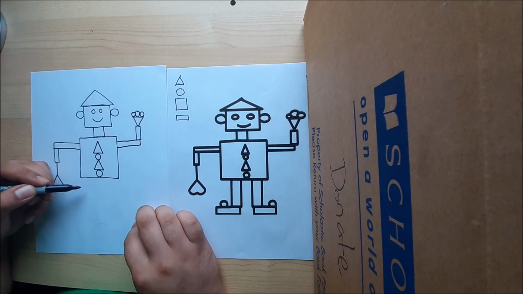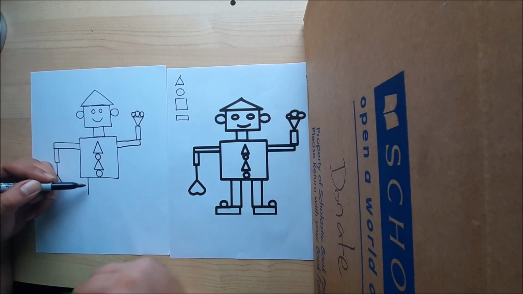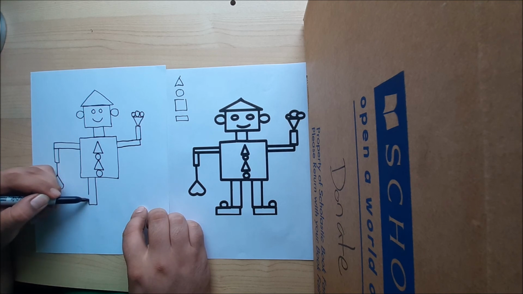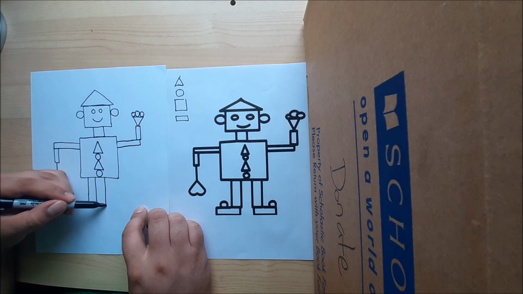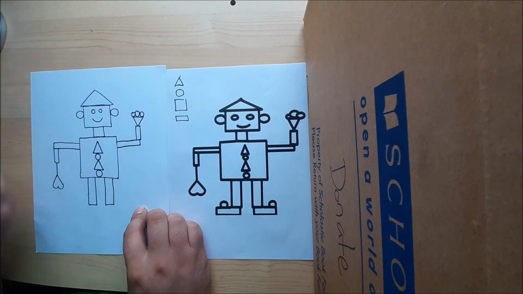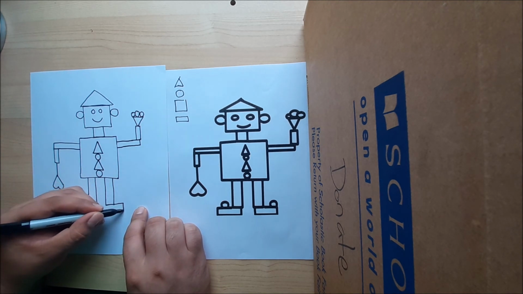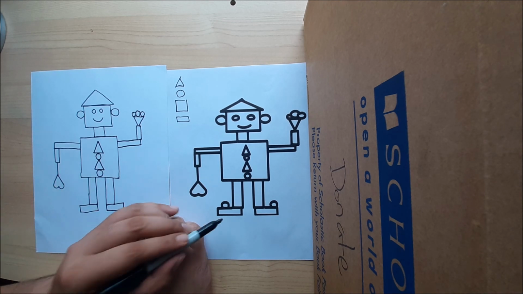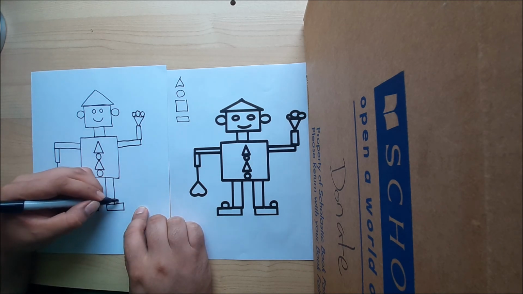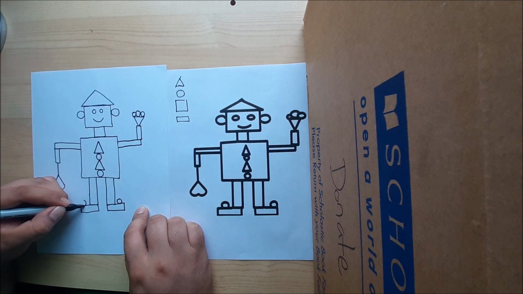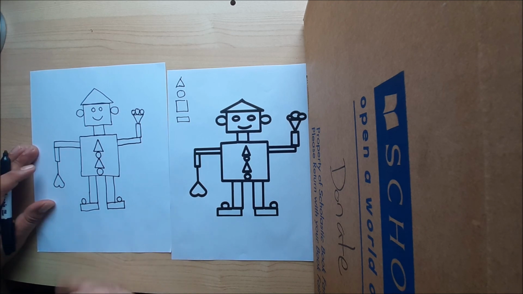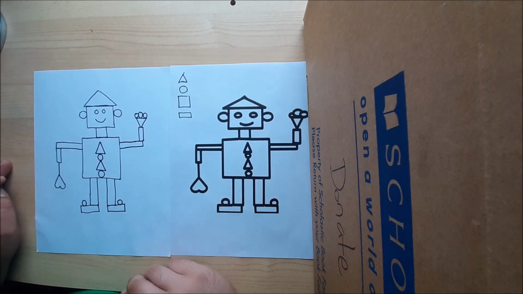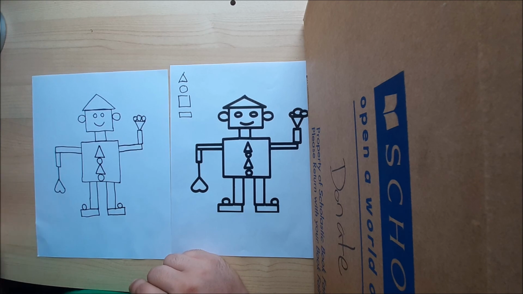All right, now I'm going to draw his legs, which are rectangles as well. And his shoes, which are also rectangles. And then he has these little circles. They might be clown shoes or maybe string or his shoelaces, who knows. All right, so there you have it. We now have our robot made from shapes.